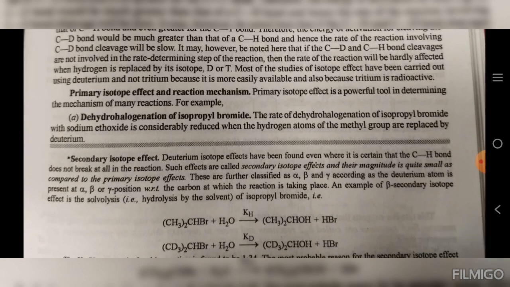It may however be noted here that if the C-D and C-H bond cleavages are not involved in the rate determining step of the reaction, then the rate of the reaction will be hardly affected when hydrogen is replaced by isotope deuterium. Most of the studies of isotope effect have been carried out using deuterium and not tritium because it is more easily available and also because tritium is radioactive.